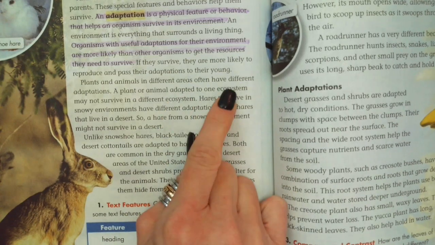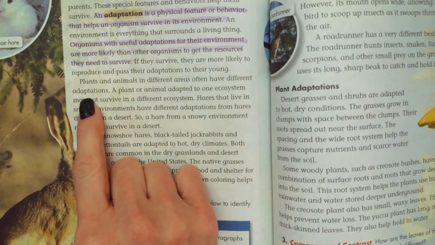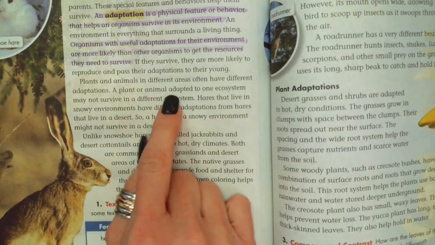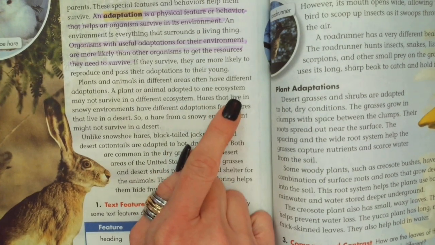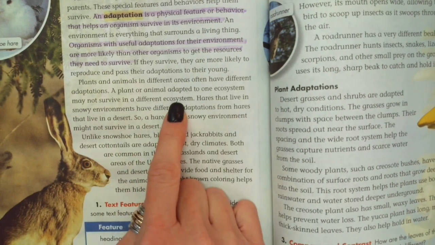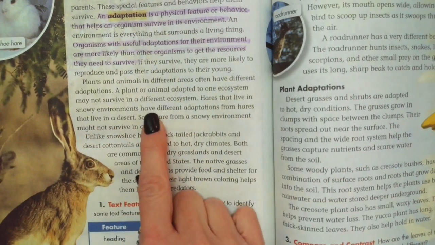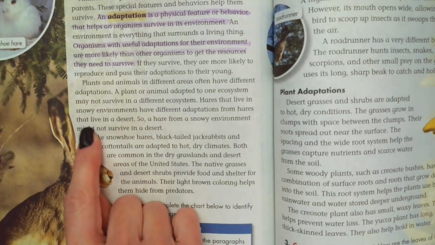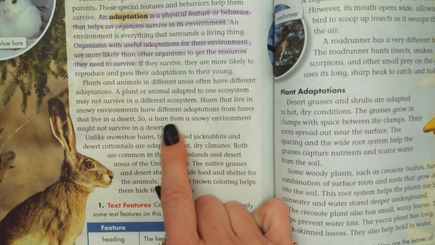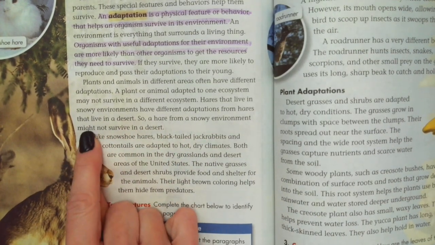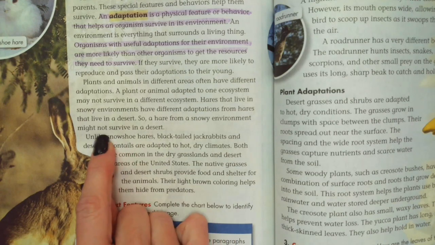Plants and animals in different areas have different adaptations. A plant or animal adapted to one ecosystem may not survive in a different ecosystem. Hares that live in snowy environments have different adaptations from hares that live in a desert. So a hare from a snowy environment might not survive in a desert.